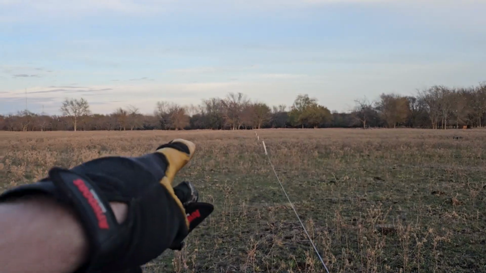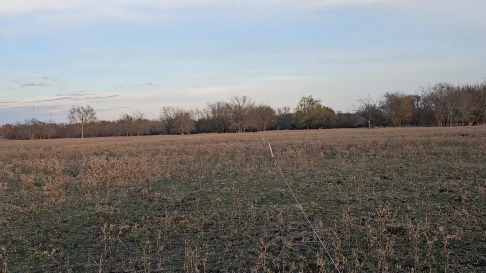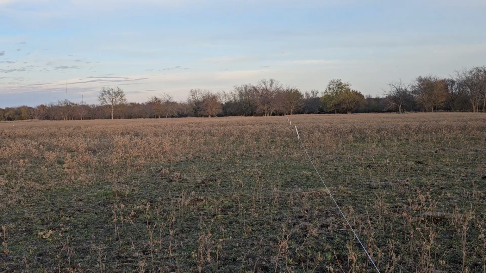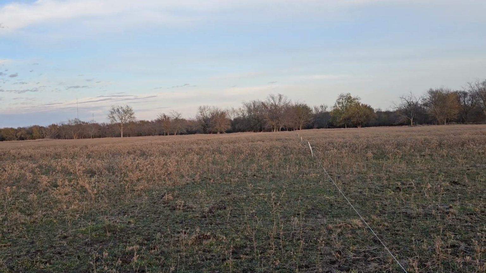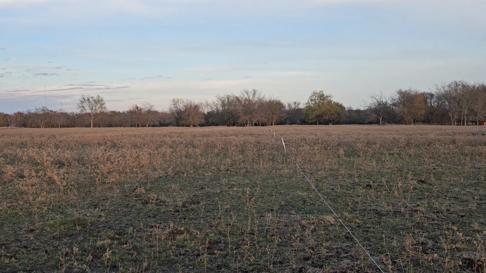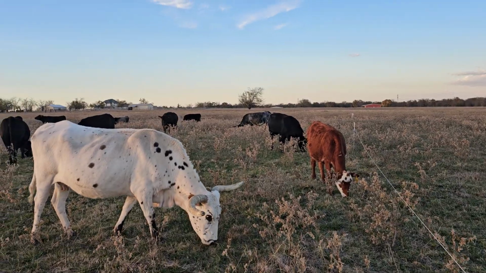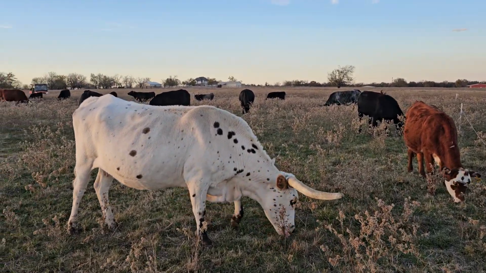But to the west here, this is looking west, that's towards where the calves are, the back 20. We should see a little bit better grass, but I'm not counting on the grass to sustain them. I'm counting on the hay to keep their bellies full. But they're going to lose weight, and that's fine. It's fine to be put on a diet.